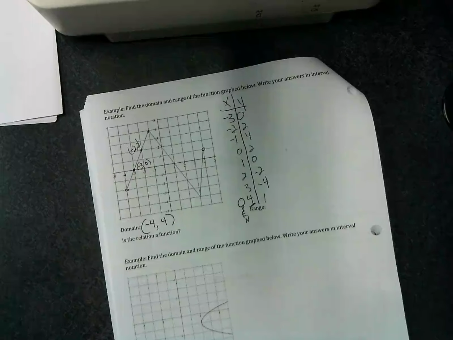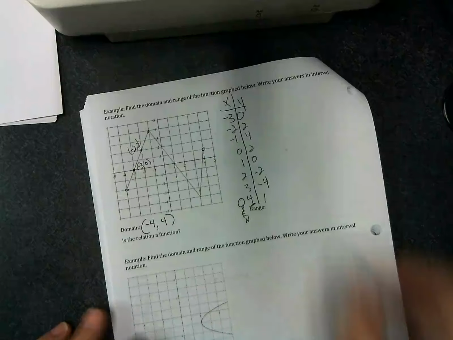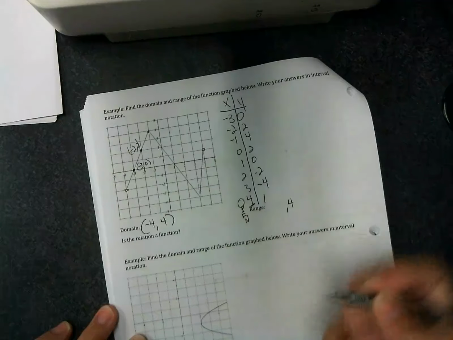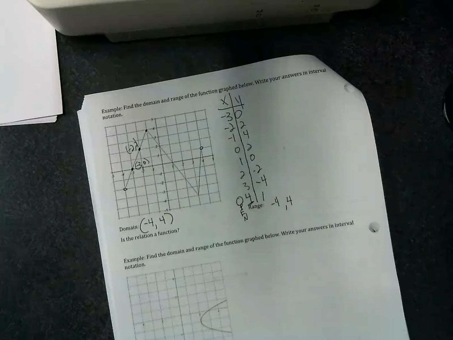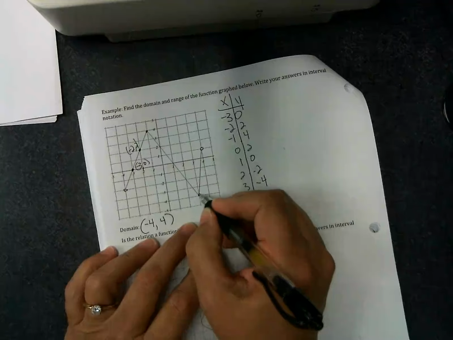Okay? All right, so let's look at our y values. We have a 0, a 2, a 4, a 2, a 0, a -2, a -4, a 1. So what's the highest number I listed there? 4. And the lowest number? -4. So worst case scenario, you could do that. And then at least you get partial credit, right? Like that's the highest number I got and the lowest number I got. Now, those 2 points are right here.